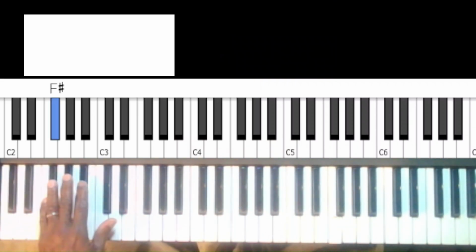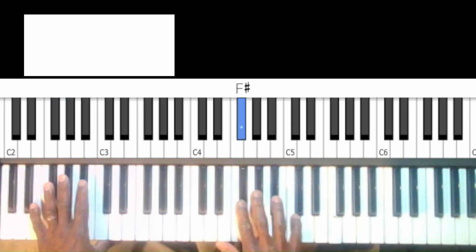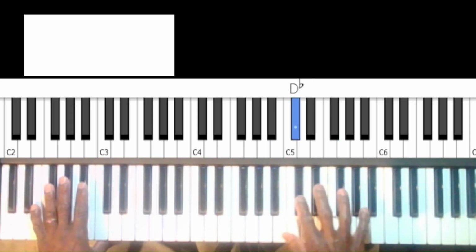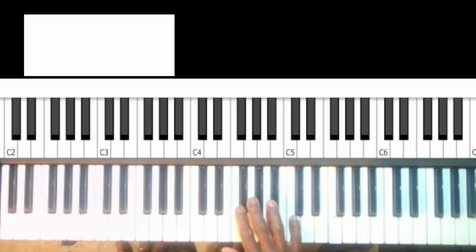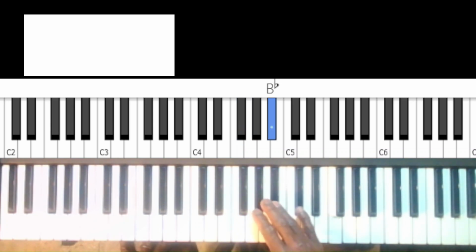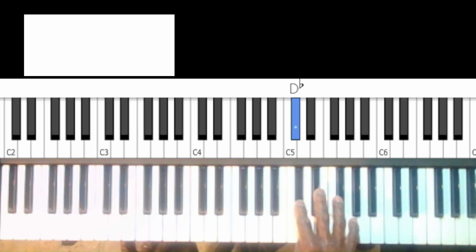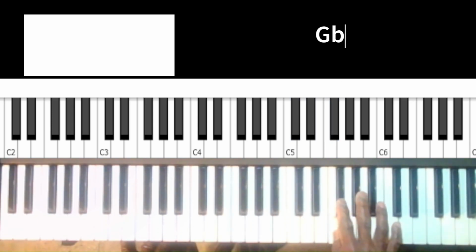F sharp. We're going to call it G flat, but you can call it F sharp. Because it's G flat, A flat, B flat, B, D flat, E flat, F, G flat.